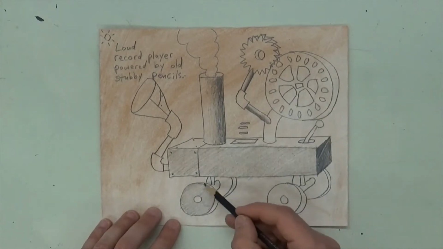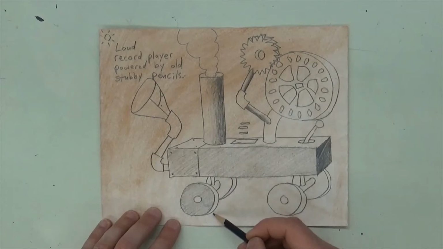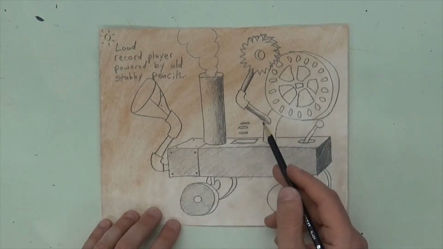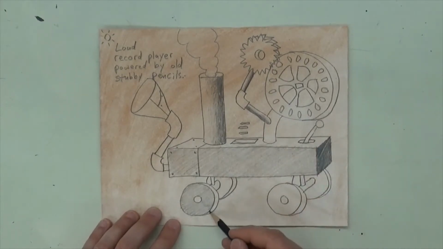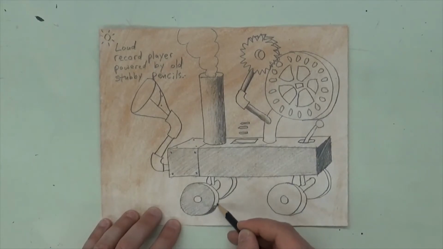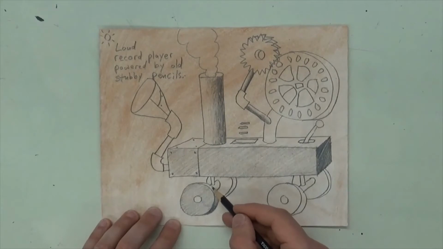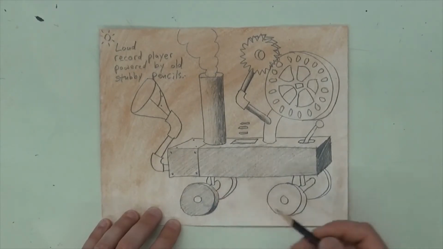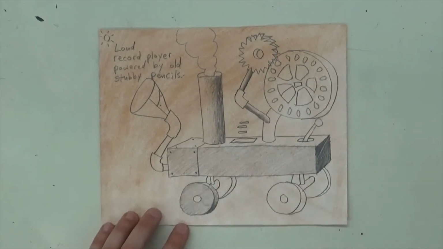This side of the wheel is round, and we know the top is going to be light and the bottom is going to be dark, just like this. And it's round, so I have to fade it. So it's going to start out dark, and as I go up it's going to get gradually lighter. Just like that. And I'll do all the wheels that way.